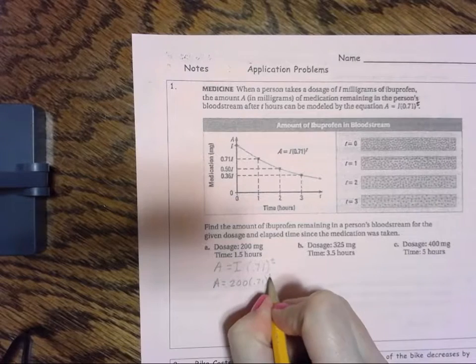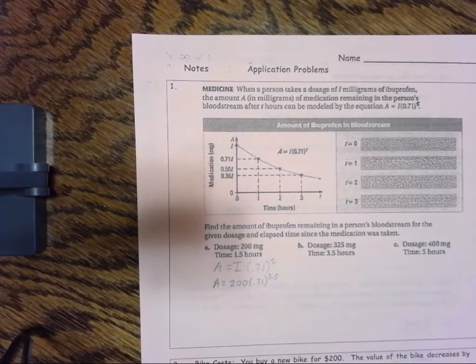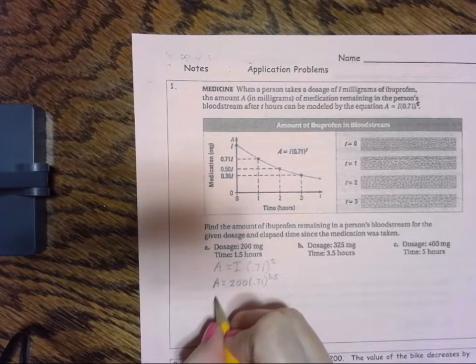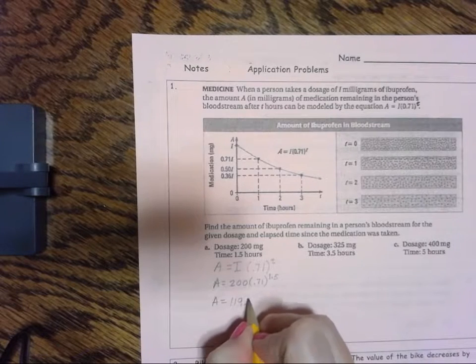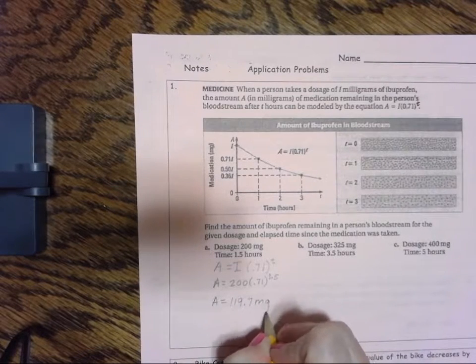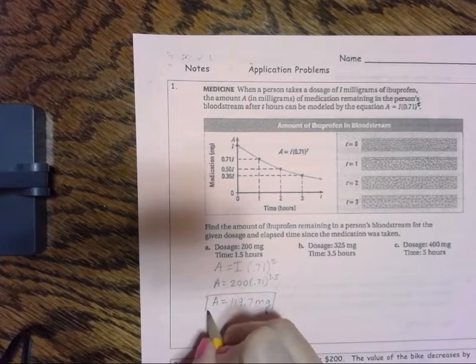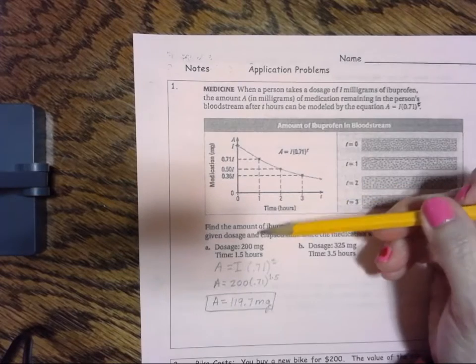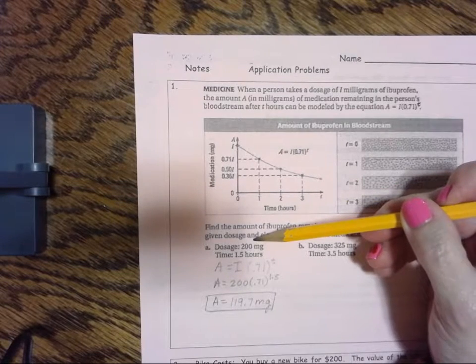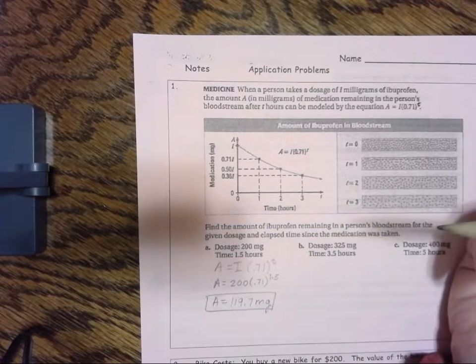So type that into your calculator, pause the video, and see if you get what I got. You should get 119.7 milligrams. That's how much medication is left in the bloodstream with an initial dosage of 200 milligrams after 1.5 hours.